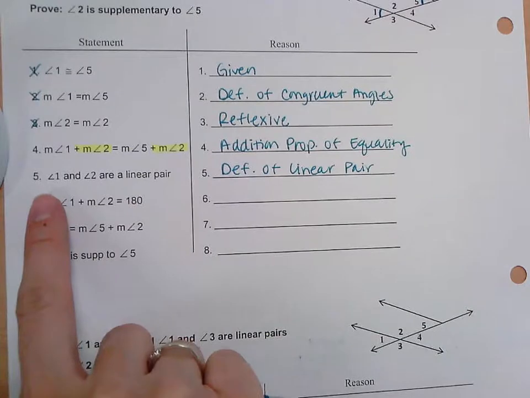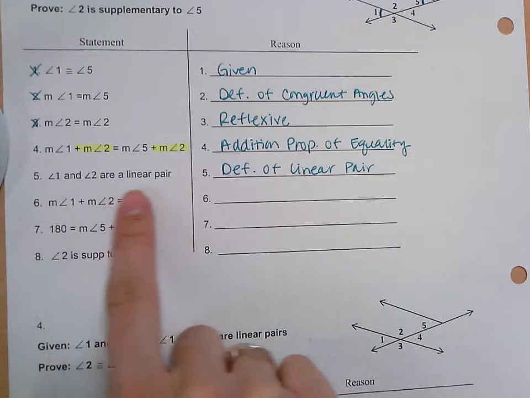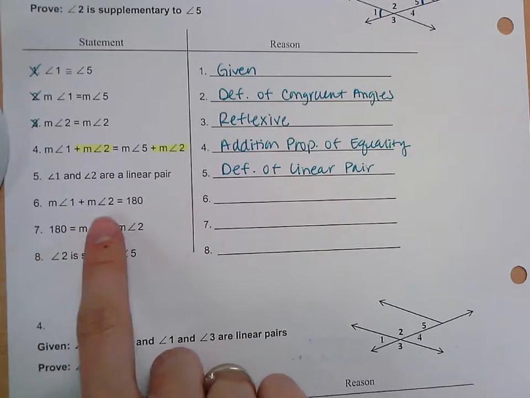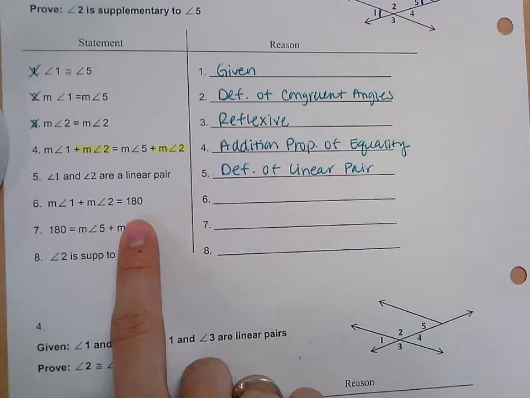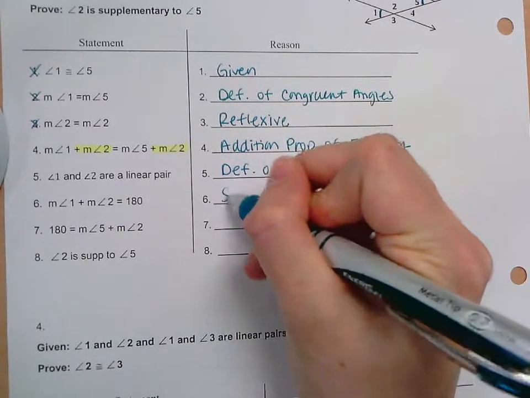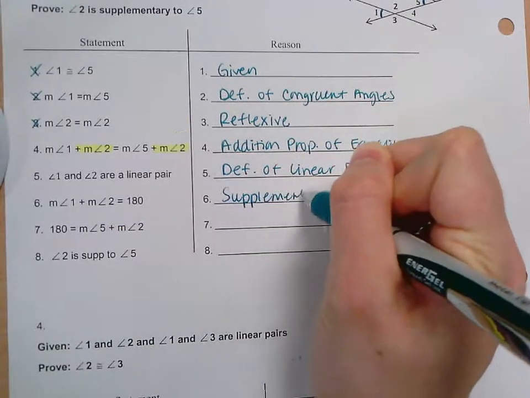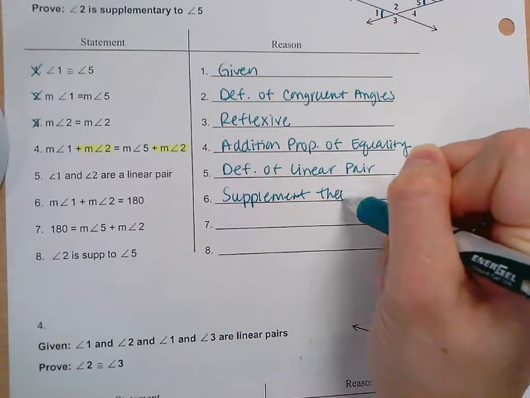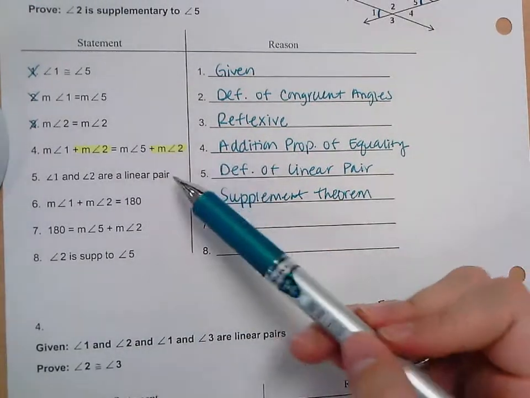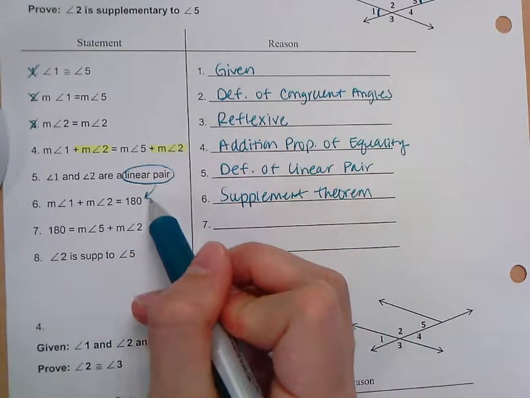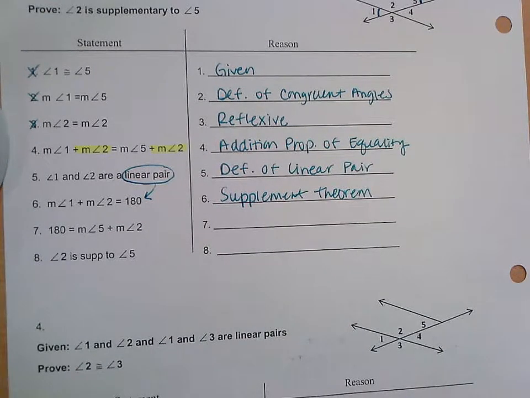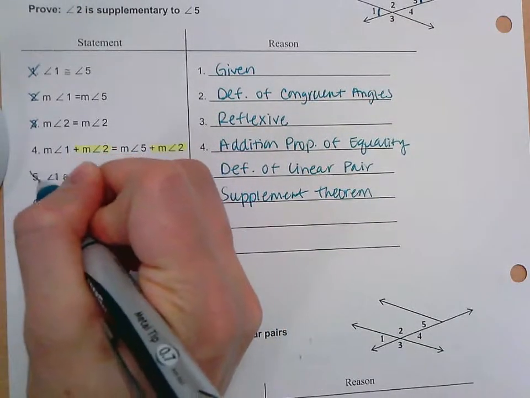Because now from line 5, if angle 1 and 2 are a linear pair, I can say their measures equal or add to 180. What reason is that? That is the supplement theorem. Okay, so the key here is if two angles form a linear pair, then they're supplementary or they add to 180. That's the supplement theorem. So that's why saying line 5 was necessary. So I used line 5.